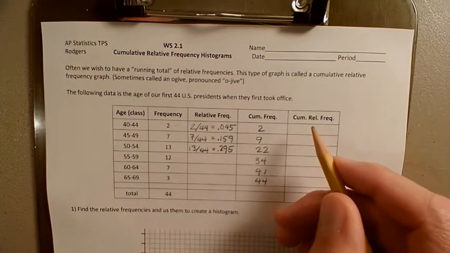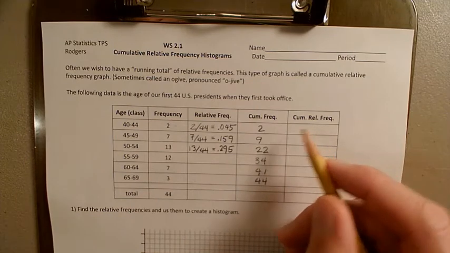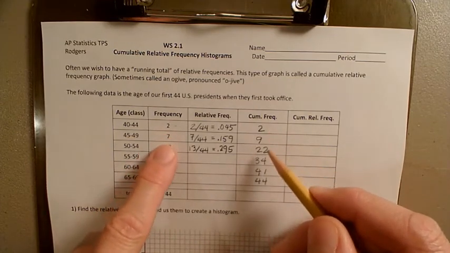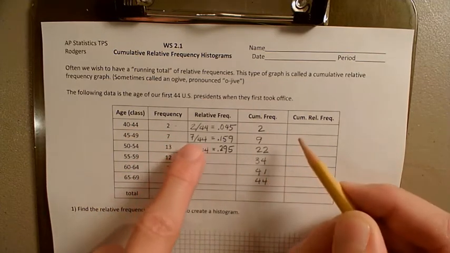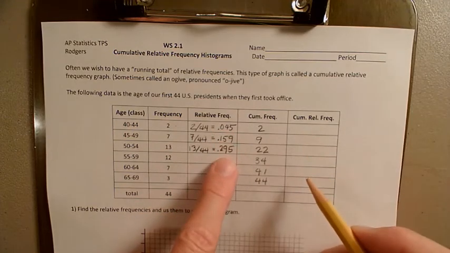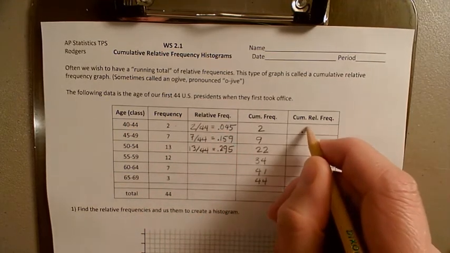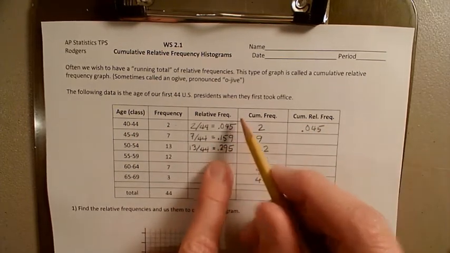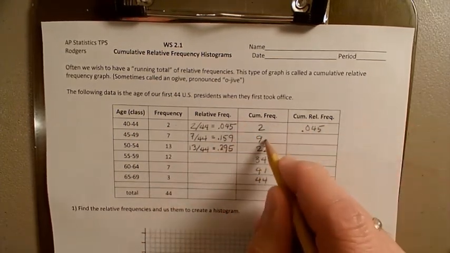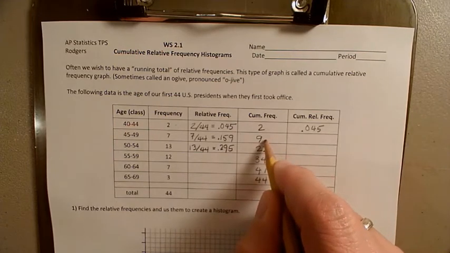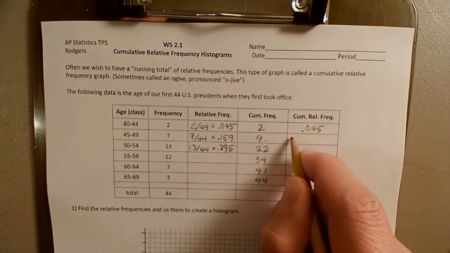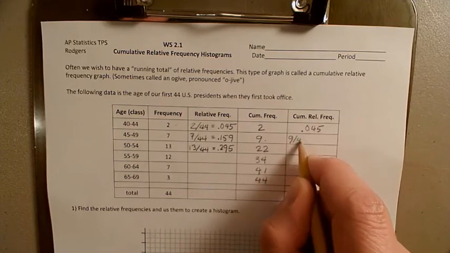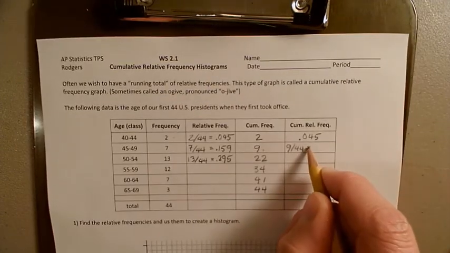Okay, so then cumulative relative frequencies. Just like we did this to the frequencies, we're going to do the same thing to the cumulative frequencies. So this one is still 0.045, and we can think about adding these things up, or we could take 9 and divide it by 44 if we want. We could do it that way too.